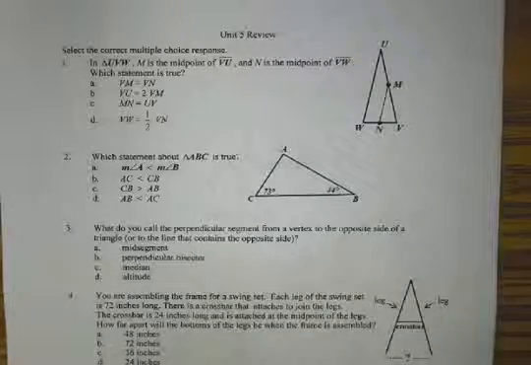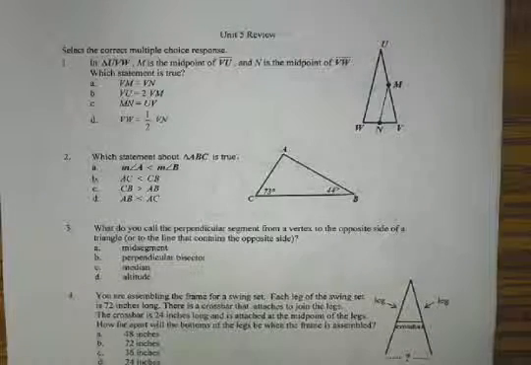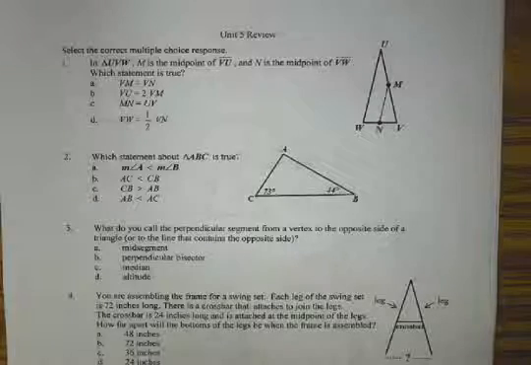Assignment we're looking at is the Chapter 5 Unit Review. This comes from your yellow book. We have 20 questions, all multiple choice. So we start with number 1.